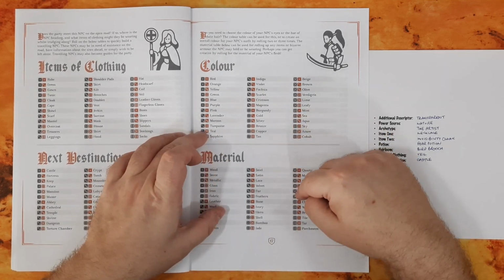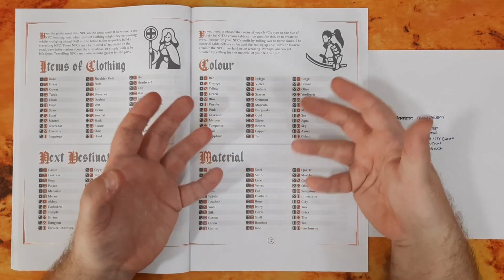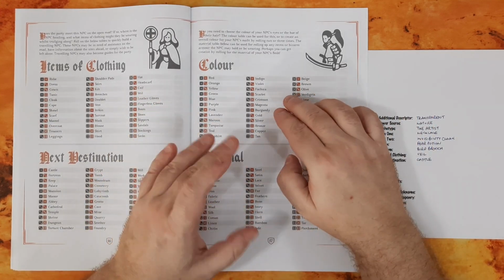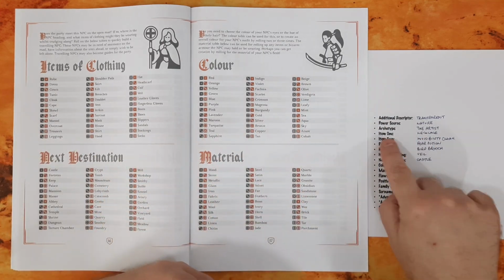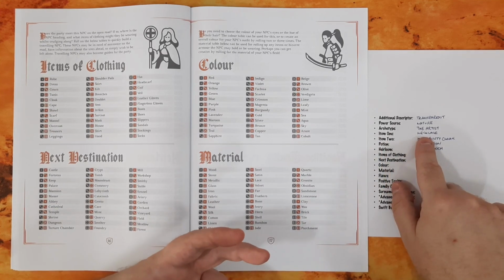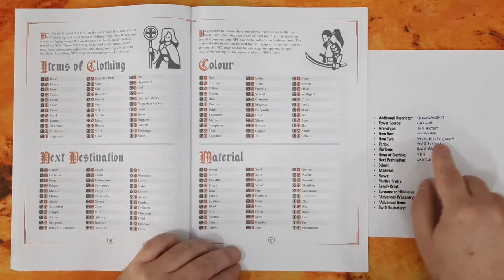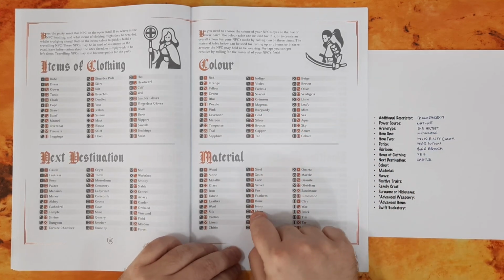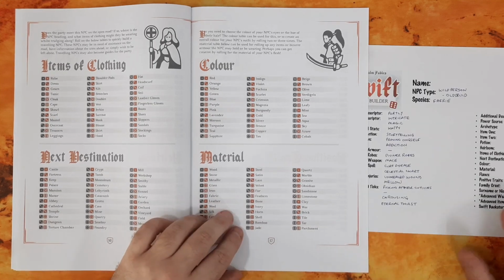Color and material. Now these are not necessarily to be rolled on their own, but you can use them in conjunction with other things that you've rolled up. So for example, we had a necklace as one of the items that this druid has. You could roll the color of the necklace and possibly even the material of the necklace, the cloak, the robes.